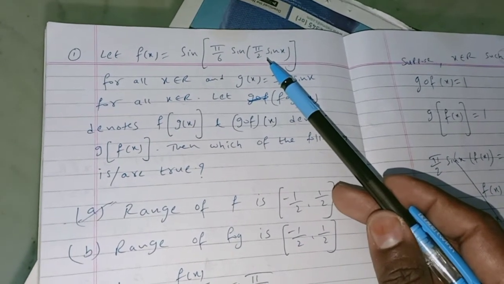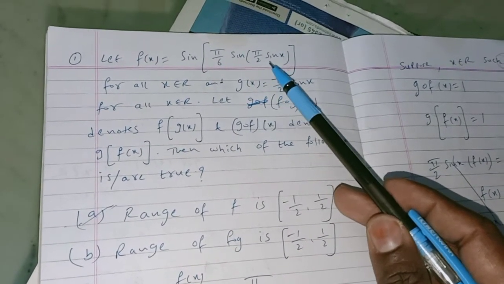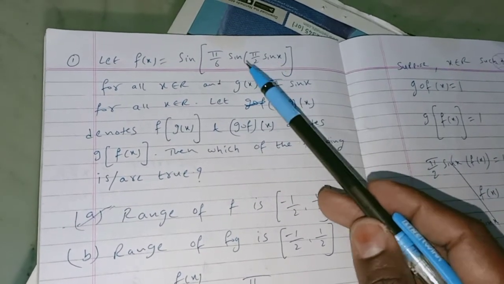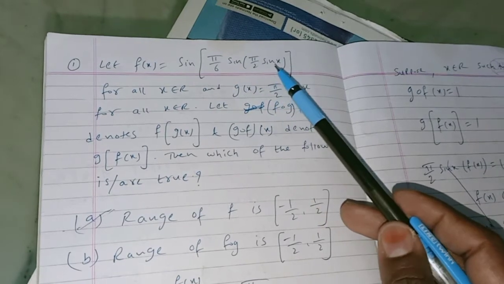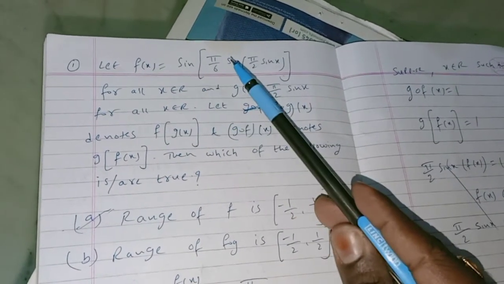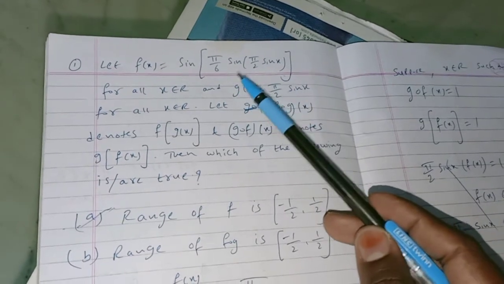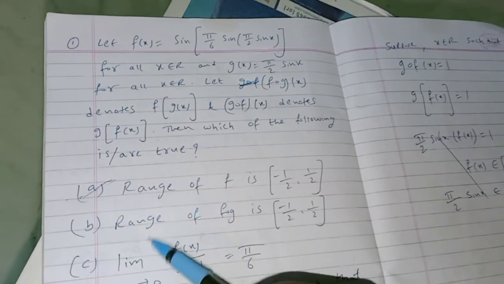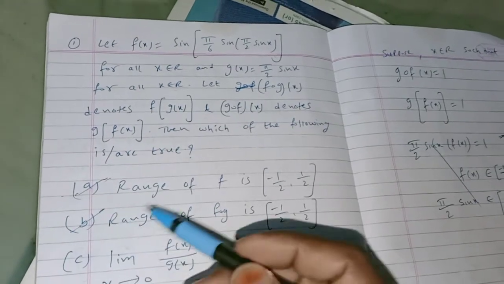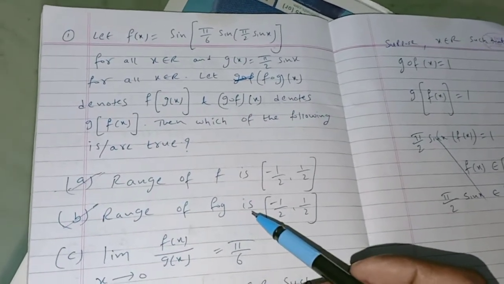Sine of pi by 2 sin x range, sin pi by 2, is minus 1 comma 1. Again pi by 6 sin pi by 2 sin x is nothing but minus pi by 6 comma pi by 6. Again sine of pi by 6 sin pi by 2 sin x is nothing but minus 1 by 2 comma 1 by 2. So the range of f of g is also the same, minus 1 by 2 comma 1 by 2. So it is also the correct option.